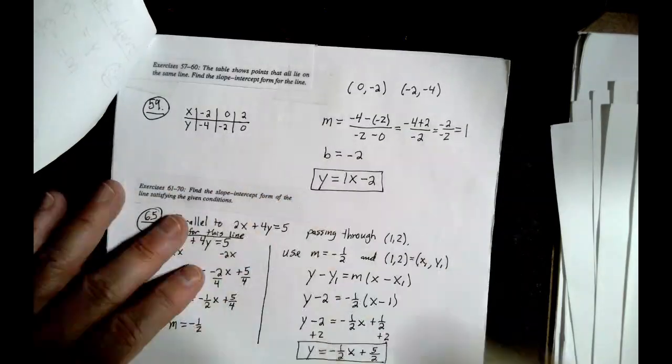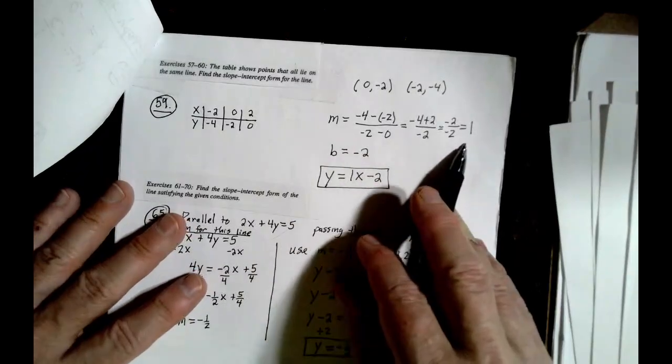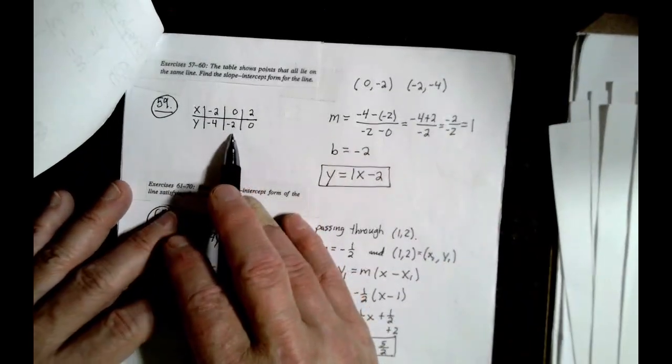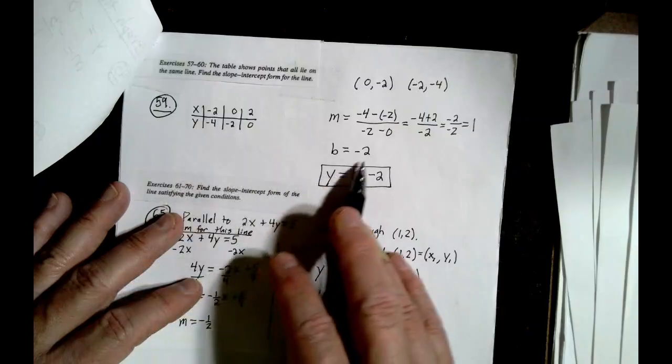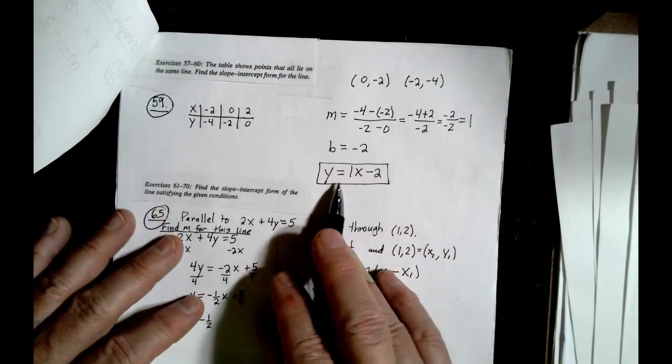Okay, now 51, the table shows points that all lie on the same line. Find the slope-intercept form of the line. So you can take any 2 points you want and find the slope, and you get 1. You can see where x equals 0, your y-intercept is -2, and that's your b. So with slope of 1 and b of -2, it's y = 1x - 2.